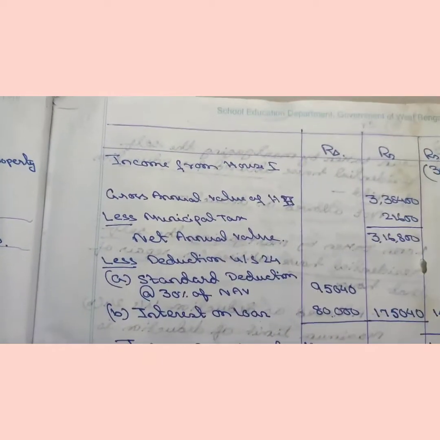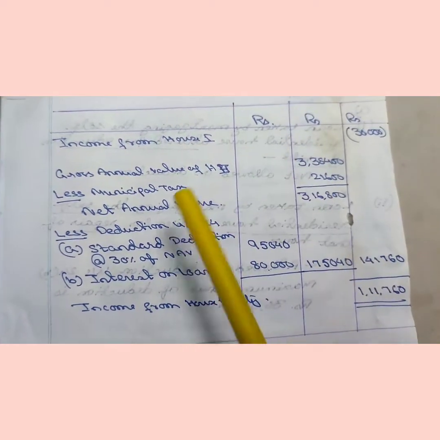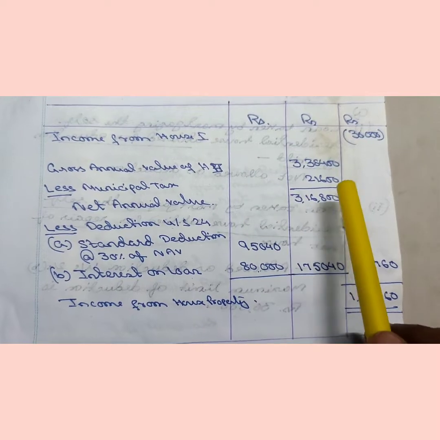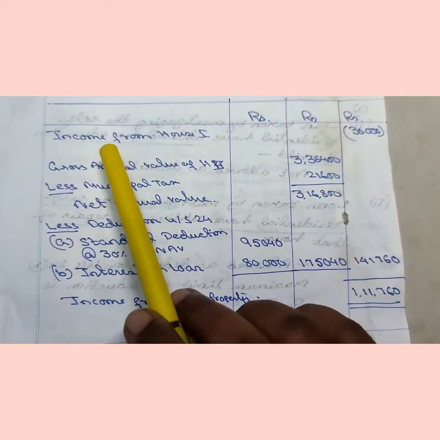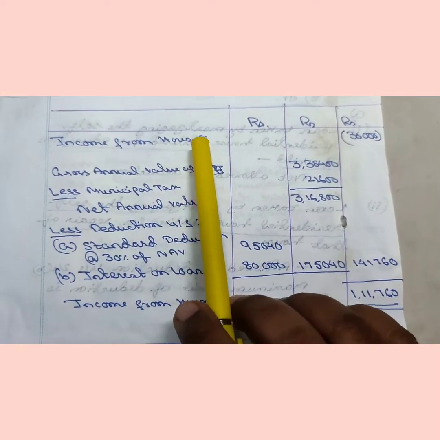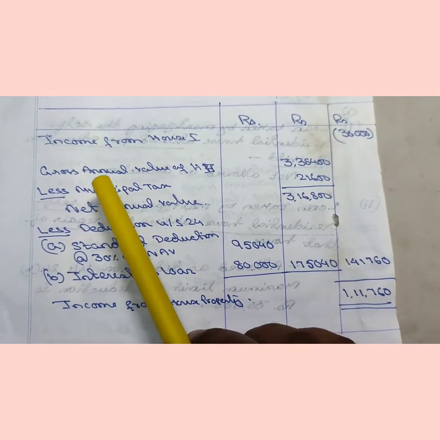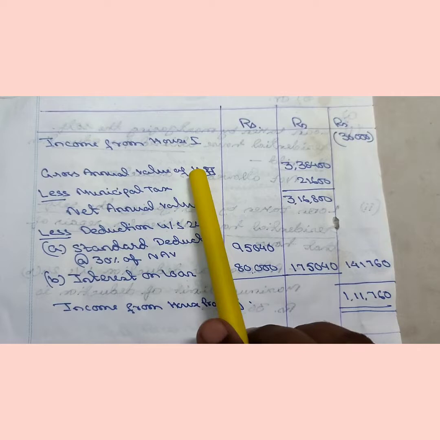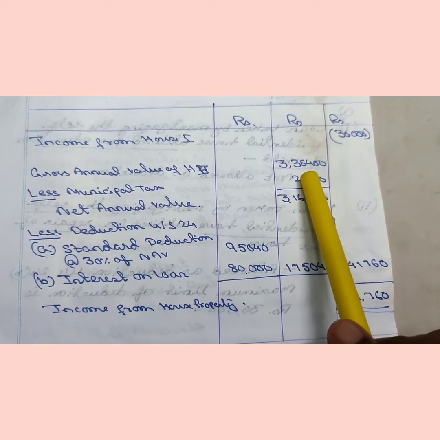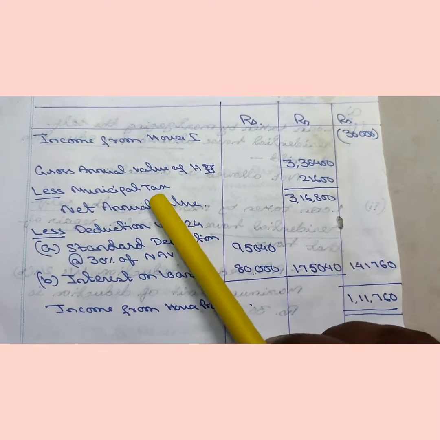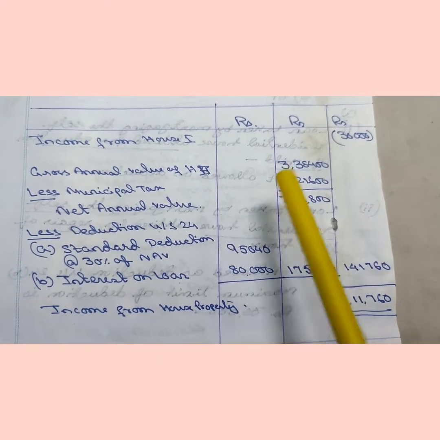At the next page, the same format is drawn with 3 amount columns. Here first we write the income from house 1, that is negative 30,000, and after that gross annual value of house 2, which came 3,38,400. From this we have to deduct municipal tax.